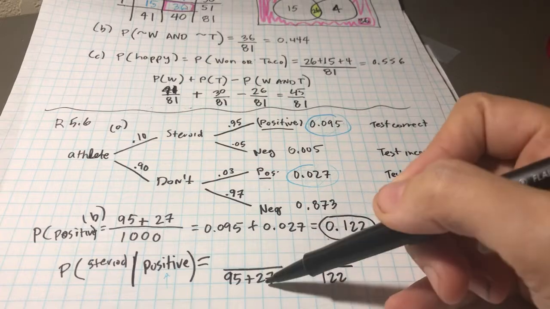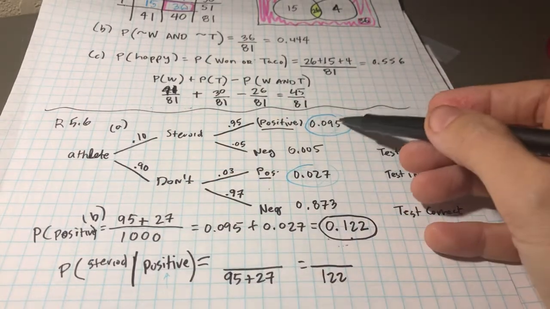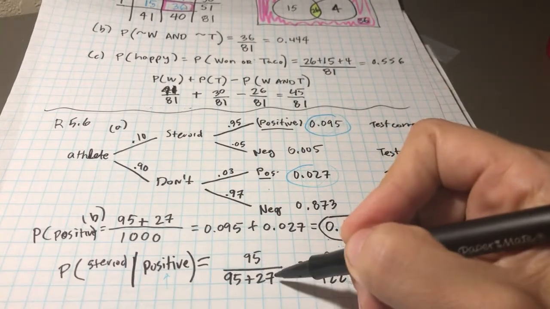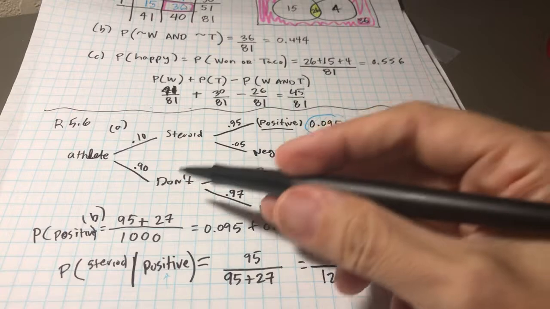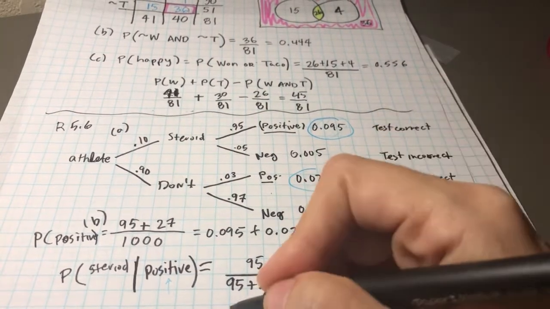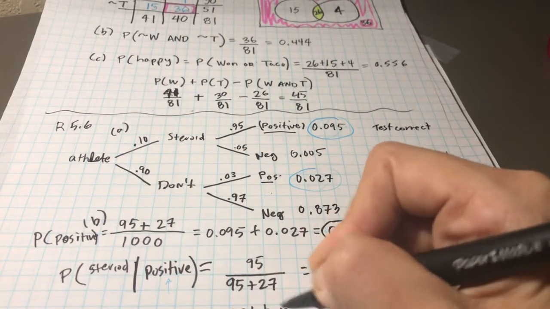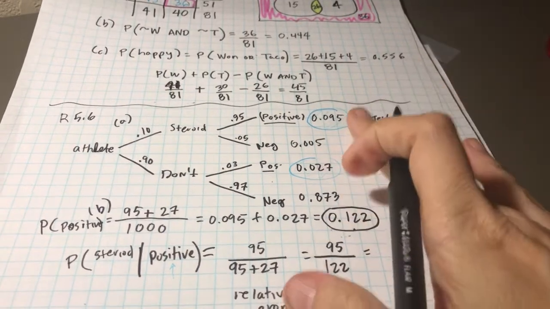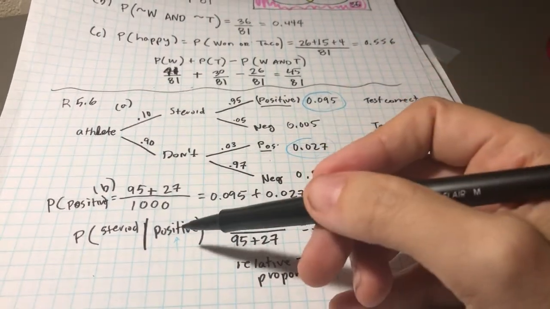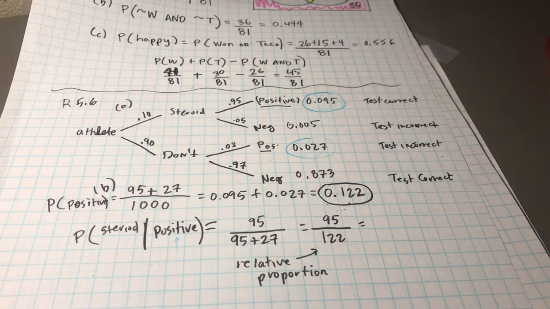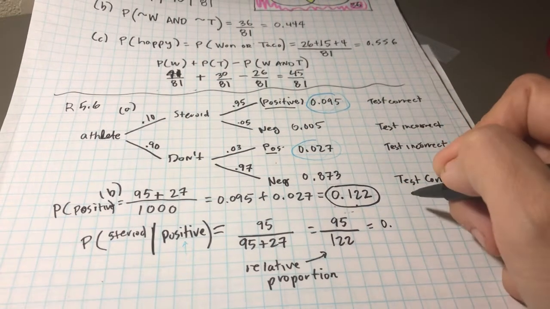And out of those, how many actually took steroids? So these 95 people would have been the people that took steroids, because these 27 people tested positive, but they didn't take steroids. And that's what they're asking us. This is actually considered the relative proportion. Okay, so comparing only the people that tested positive, what proportion took steroids. So when I take another look at this, I notice that this is what was listed in the back of the book.